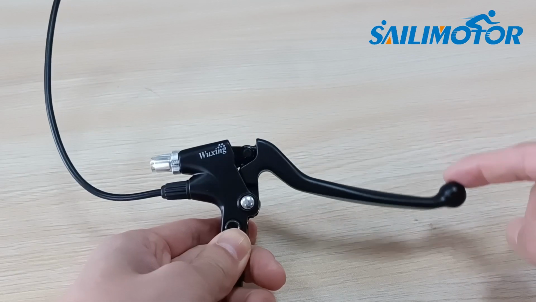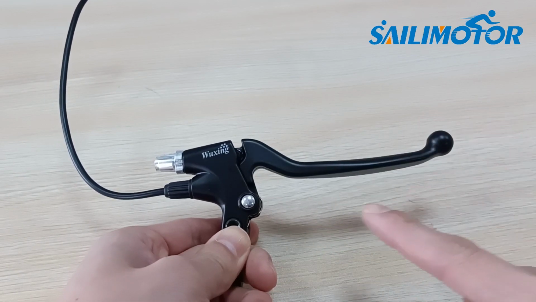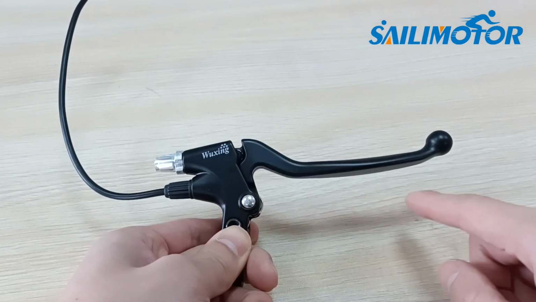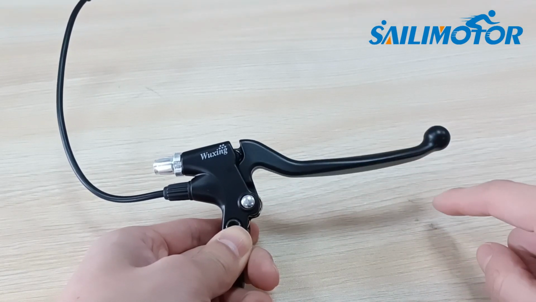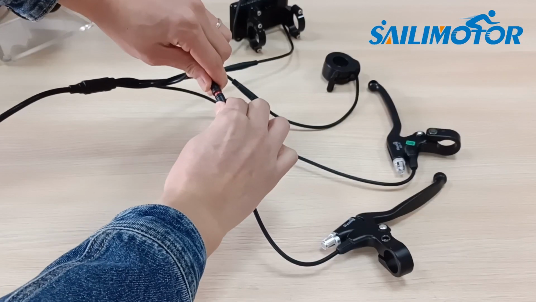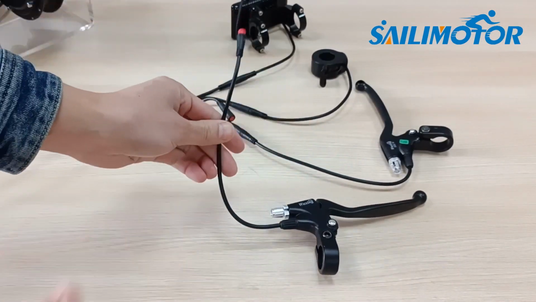Error 2. Brake error. First, release your brake handlebars and check whether they return to their original position. Second, disconnect your brakes. If the error code disappears, you should change your brakes. After changing to a new brake, if the error code appears again, you should check or change your 124 cable.